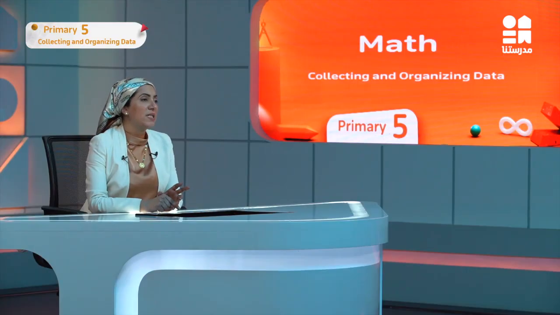Next time, inshallah, we will talk about other ways of constructing or collecting and organizing data, like pie charts, bar graphs, pictographs, frequency polygons, and more stuff like these.